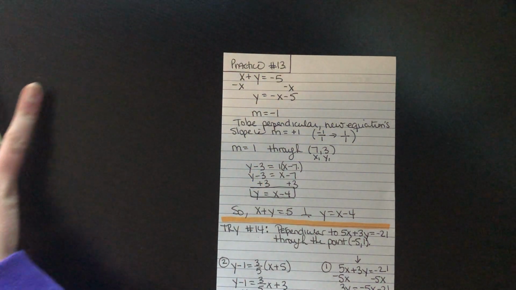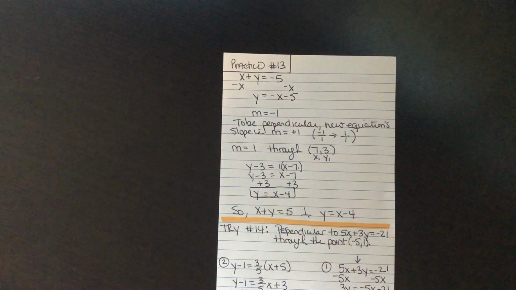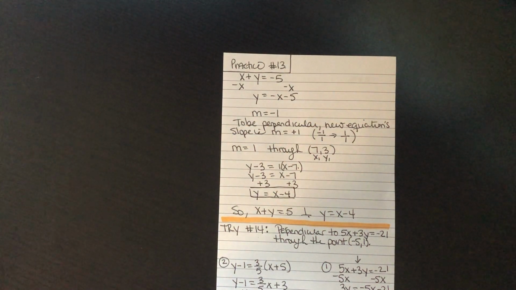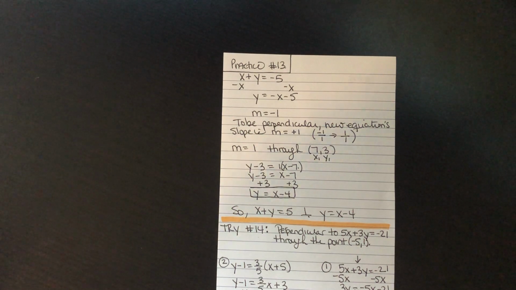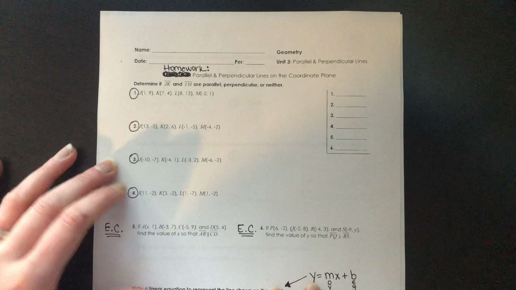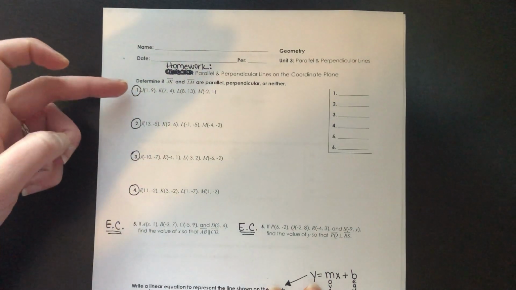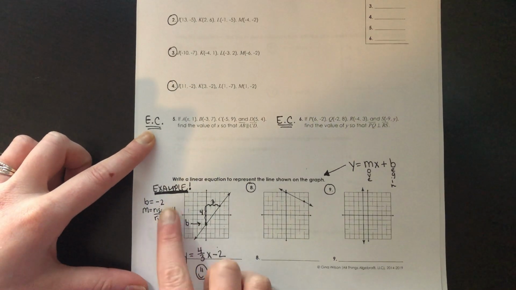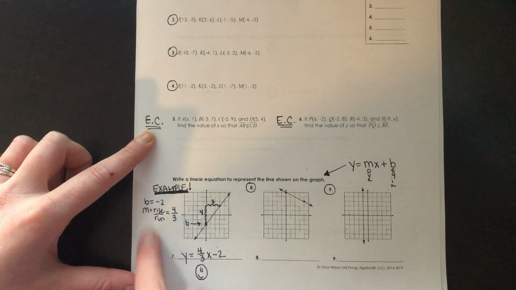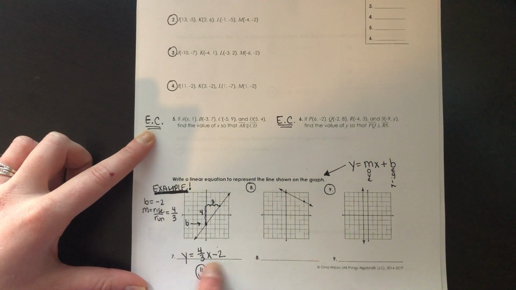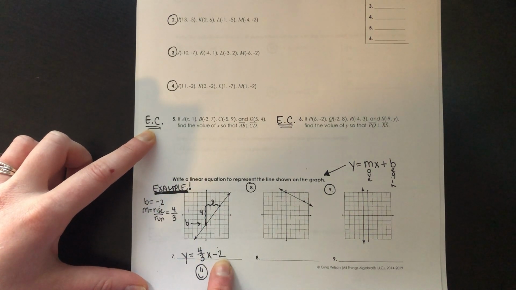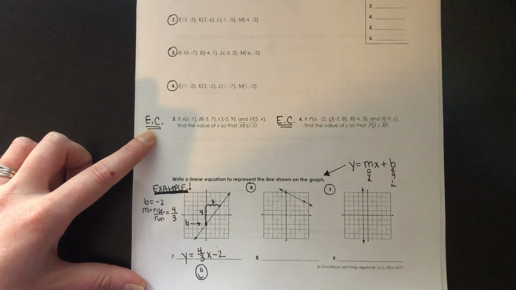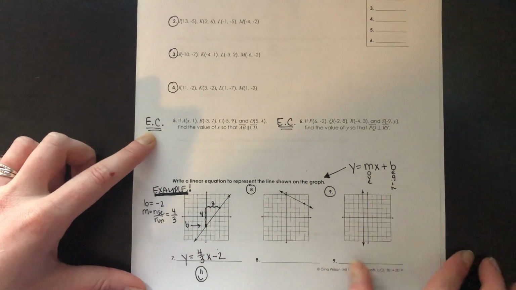Okay, so your homework, which is in the attachment, is all the ones that are circled. So I see it's 1, 2, 3, 4. Number 5 and 6 are extra credit. I didn't talk about 7, 8, 9, but I did an example with you of how to write the slope-intercept form of a linear equation, and then had you try 8 and 9.